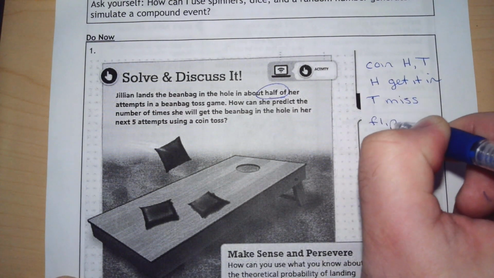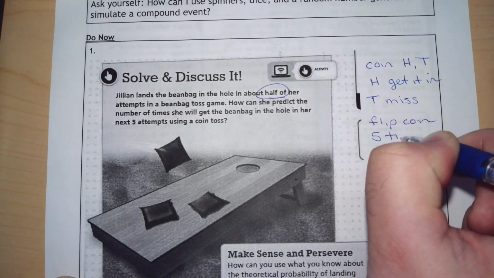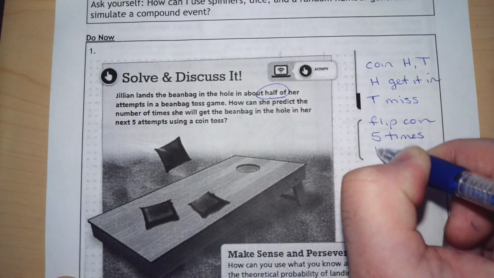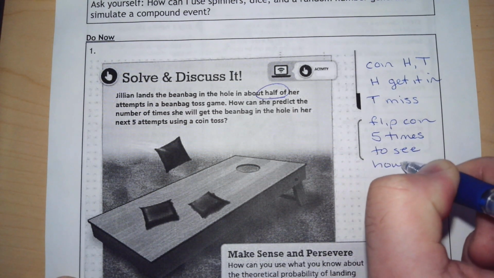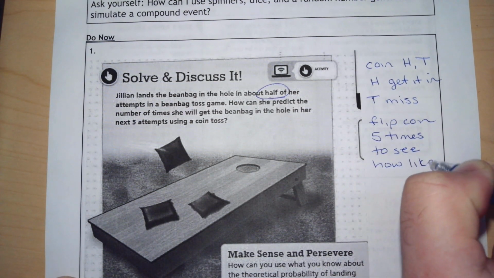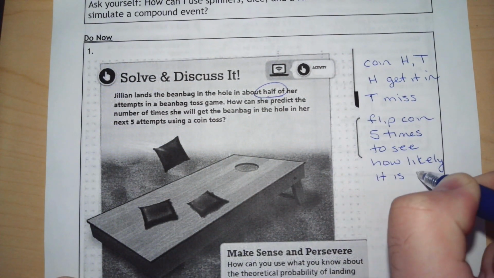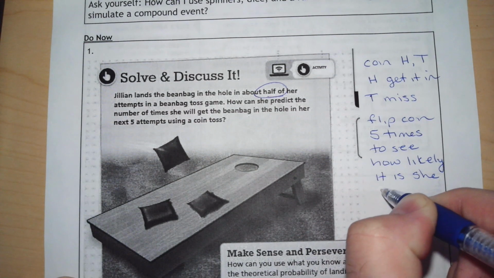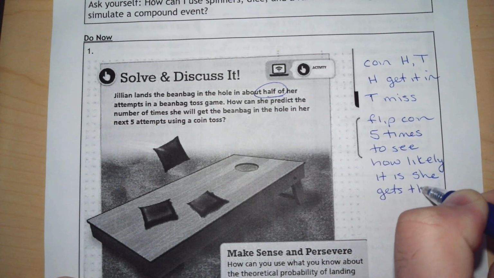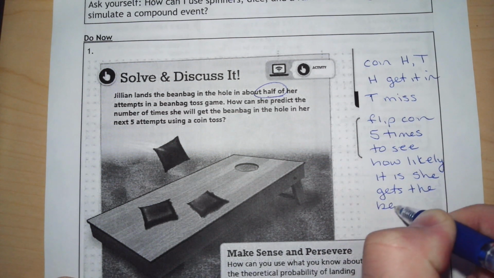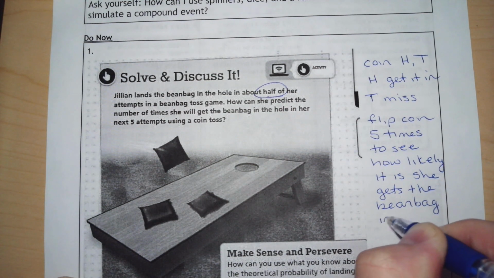And we can flip the coin to see how likely it is she gets the beanbag in the hole.